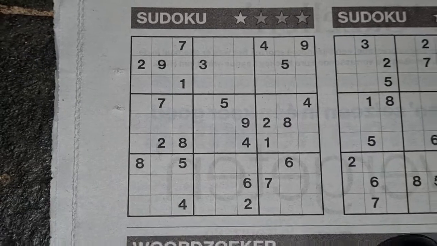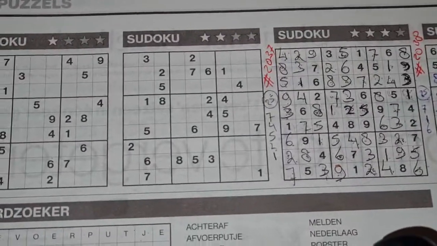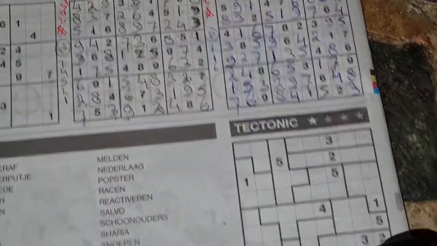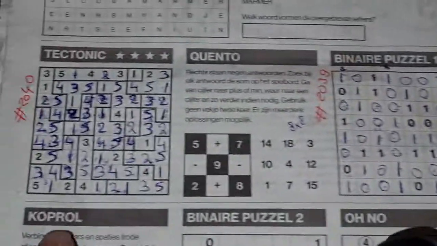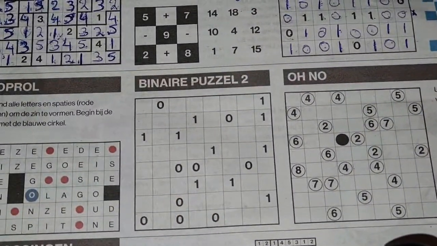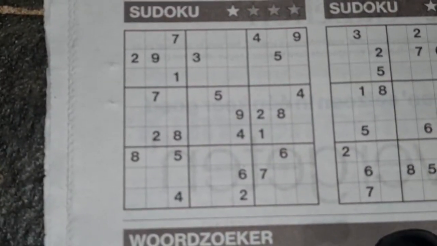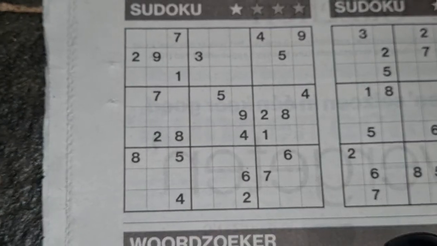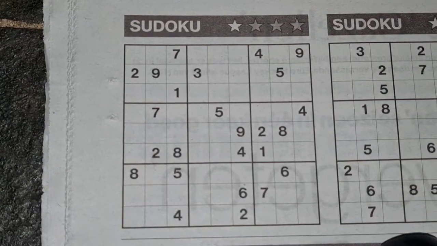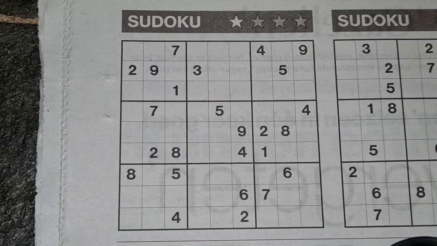So Saturday we have left here a Sudoku with 1 star, a Sudoku with 2 stars, then we have 3 stars and 4 stars. This one is already solved. We have one tectonic left. The tectonic with 4 stars is already solved. Binary is solved, but the binary puzzle 2 is not solved, so there are 4 Sudokus left, and the one I will start will be a Sudoku with 1 star.